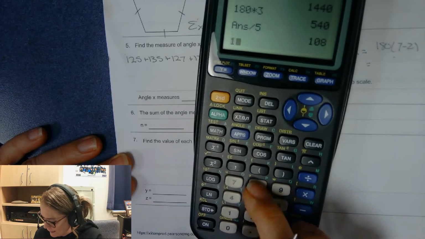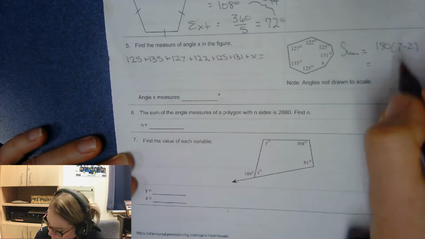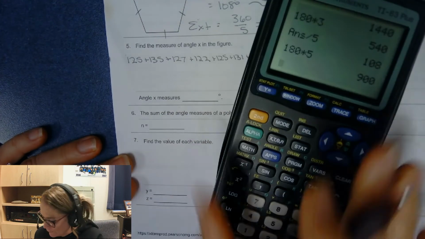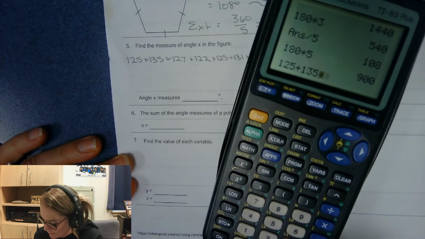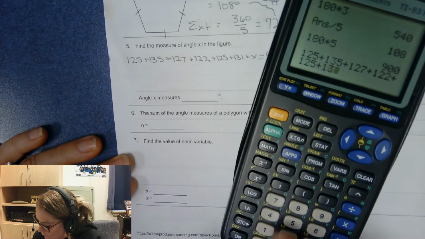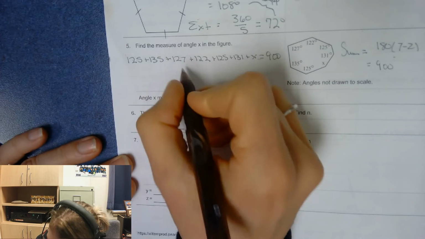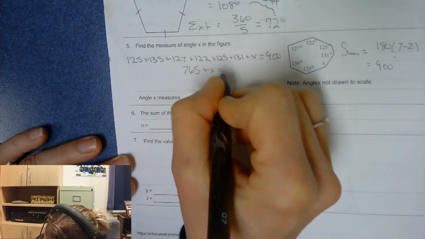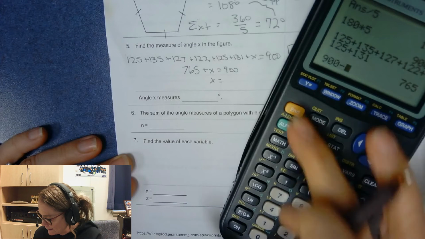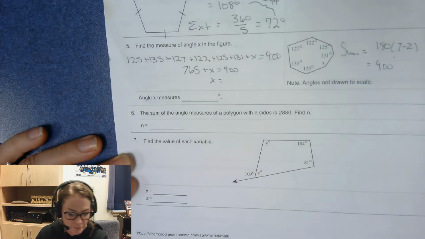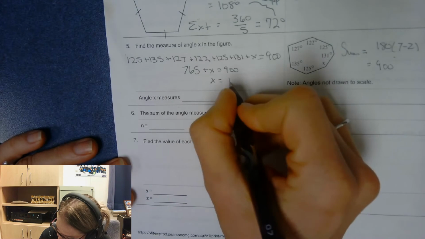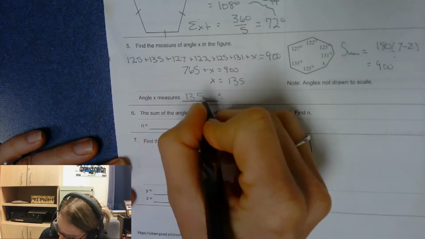180 times 5 is 900. And we got 125 plus 135 plus 127 plus 122 plus 125 plus 131 is 765, plus x equals 900, and x is equal to 900 less that answer, and we get 135 here. So 135.